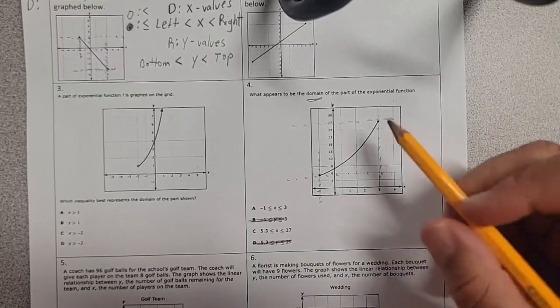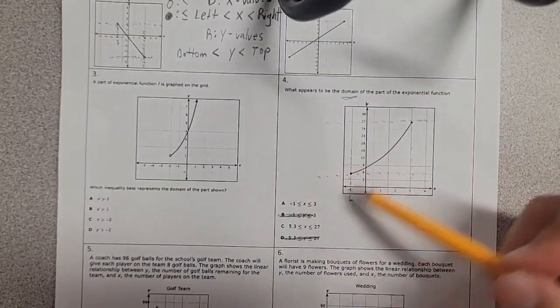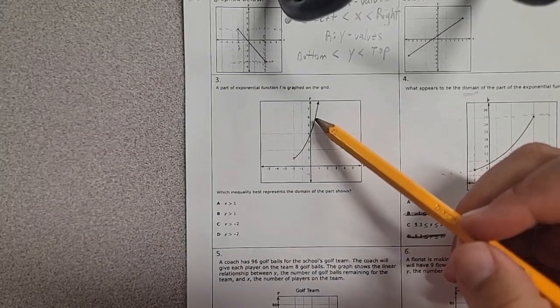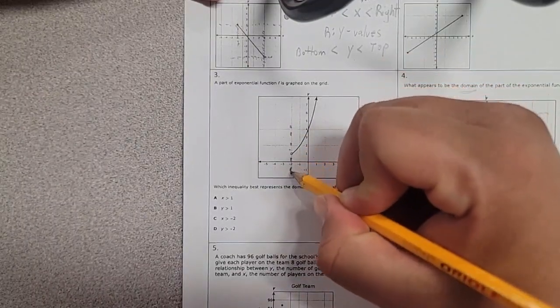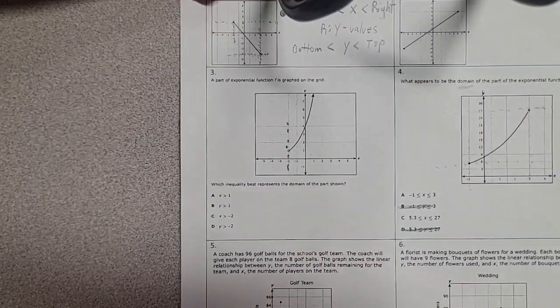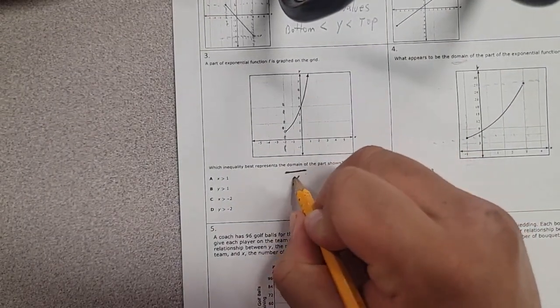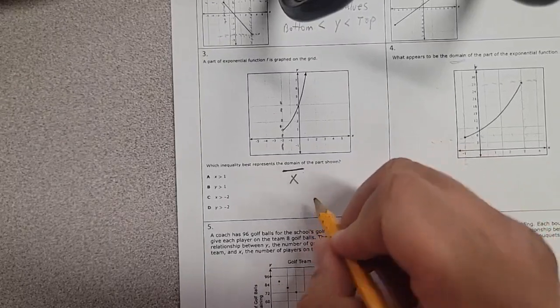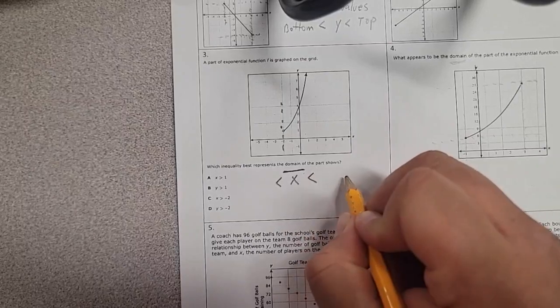Now, what happens if you have arrows? Because these are dots, but look on number 3. So go ahead and finish this one if you can really quick. Left side, right side. We have an arrow here. So the left side is pretty good. We have a dot, so I know that this is going to be domain. That's the x values. That's the left side with my symbol, and the right side.